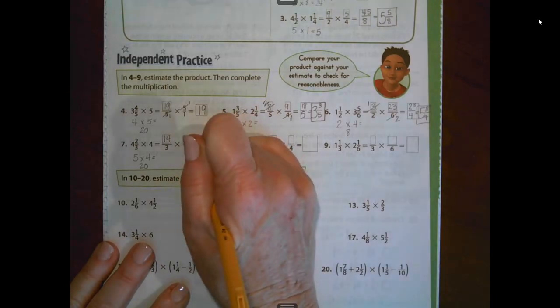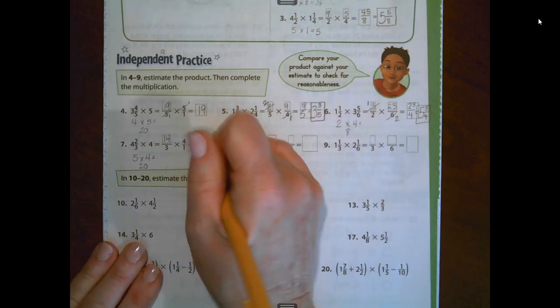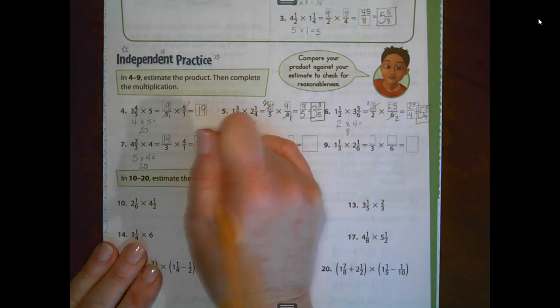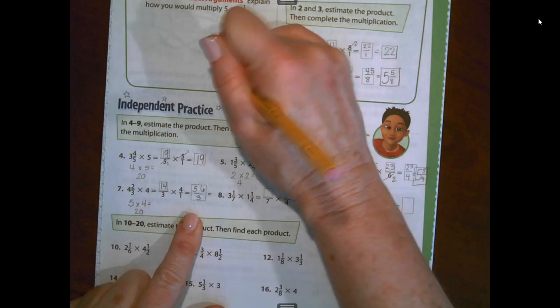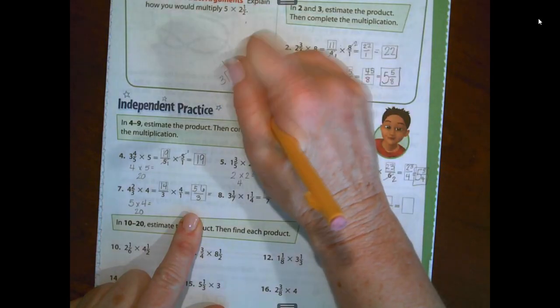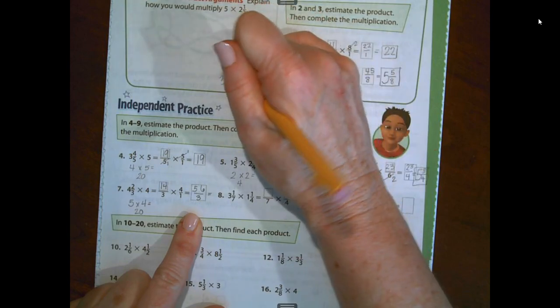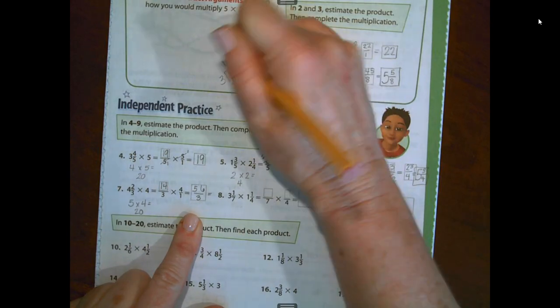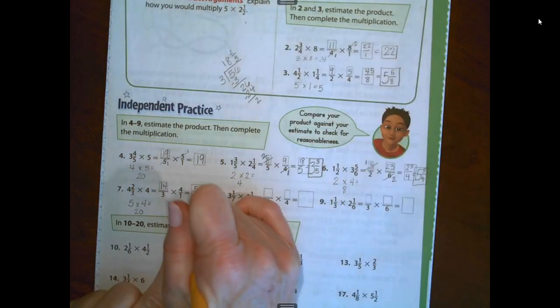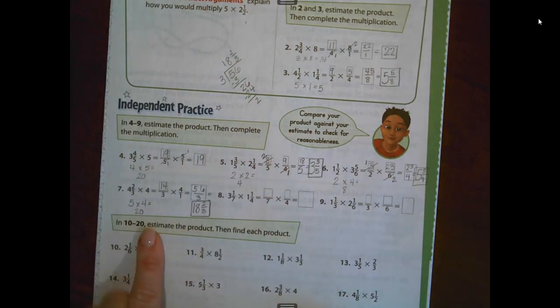So we get 56. 14 times 4 is 56/3. All right, you have to divide that out. So hopefully you had some scratch paper. 3 will go into 56. It goes into 5 one time. 3 goes into 26 8 times. Get 2. So 18 2/3 is my final answer. 18 2/3, which is relatively close to 20.